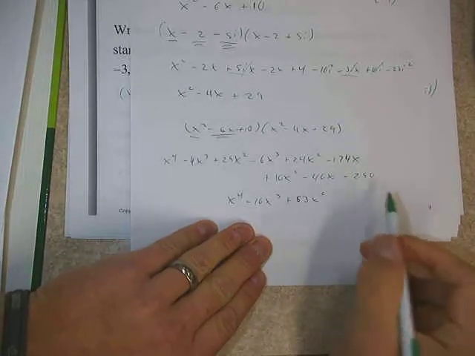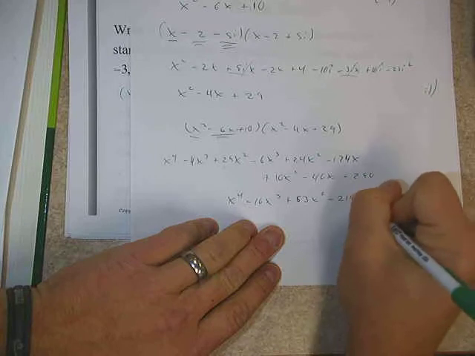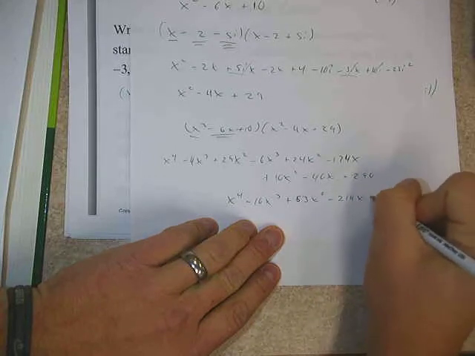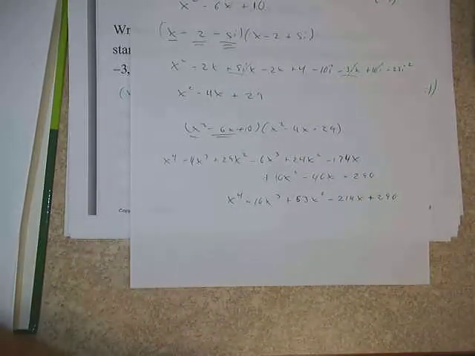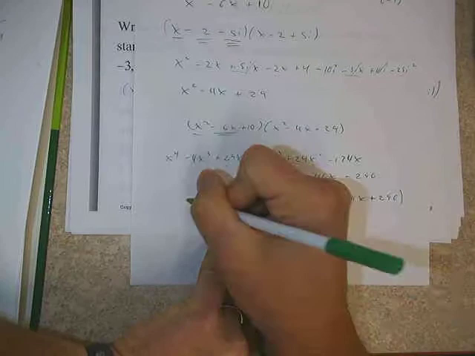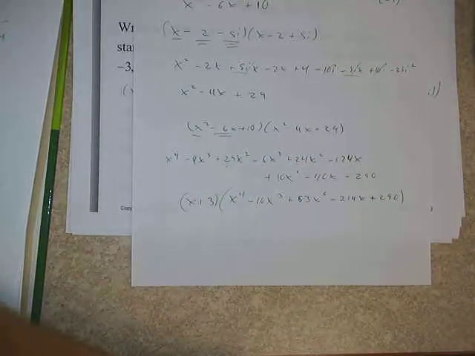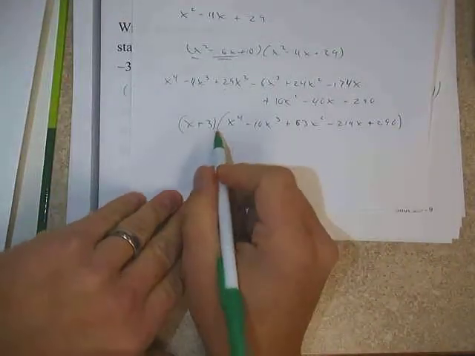Okay. And from there, combine the like terms, and we'll get down to x to the 4th. And we have minus 10x cubed. Got 29 and 24, that would make 53x squared. Oops, I forgot about my 10 there. It's actually 63x squared. Okay. And then the x's, we'd have negative 214x plus 290.